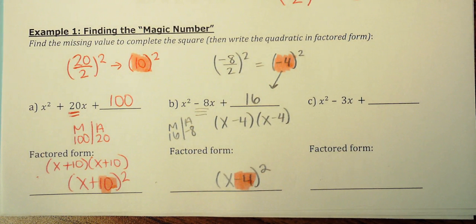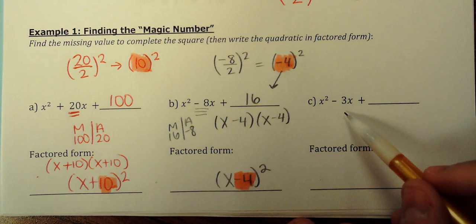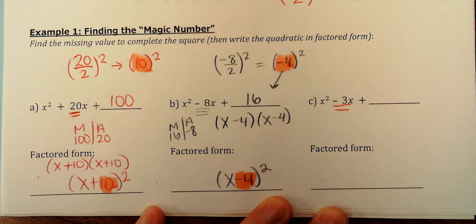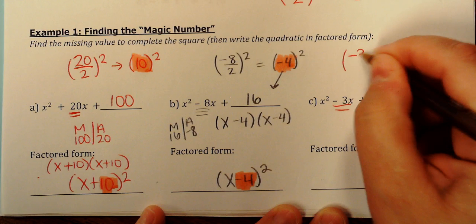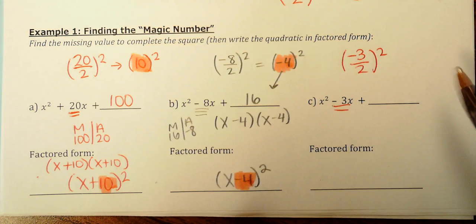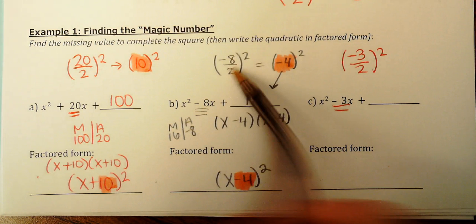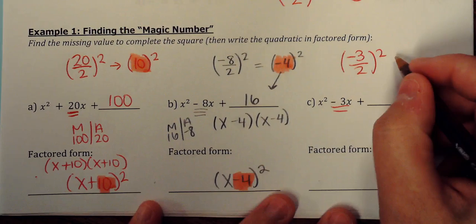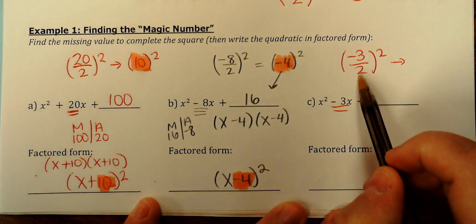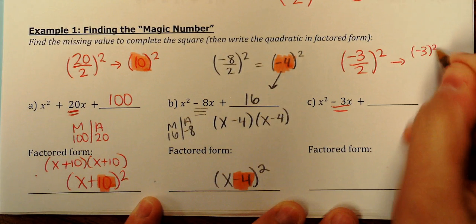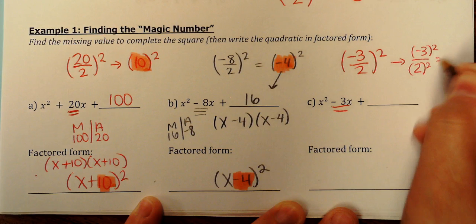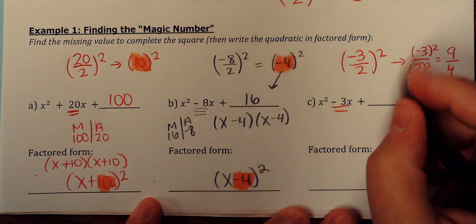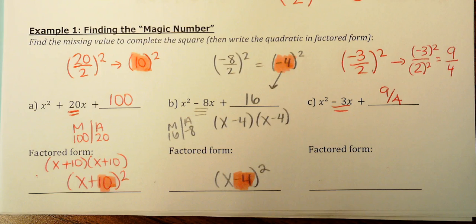So that's what I want you guys to keep in mind for this last question, because this one's a little trickier. So my b value here in this last example is a negative 3. Okay, so I'm doing negative 3 divided by 2 squared. Now, unlike the previous two questions, this actually didn't divide. Negative 3 is not divisible by 2. So here's what you want to do. Just go ahead and square both of these numbers. So I'm going to do negative 3 squared, and I'm going to do 2 squared. So this is going to become 9, and this is going to become 4. All right, so that's what I would put in place here.